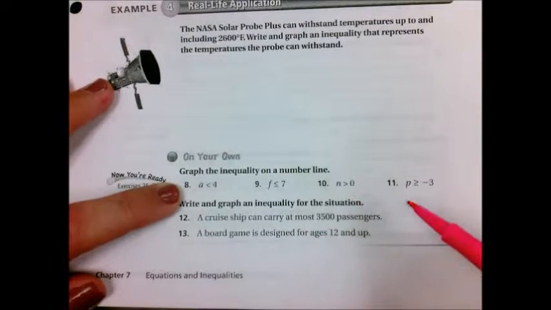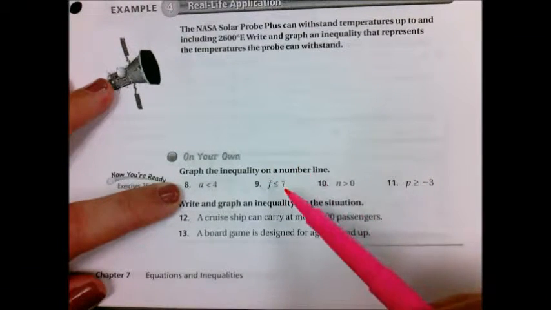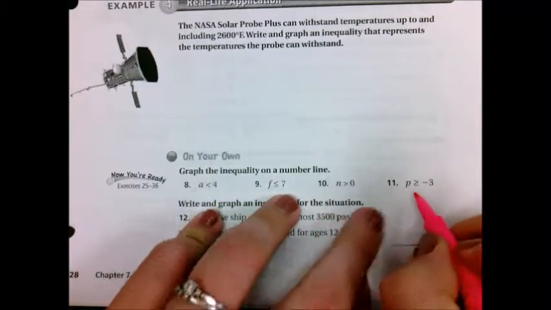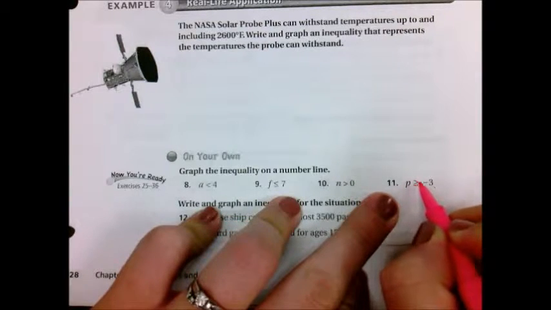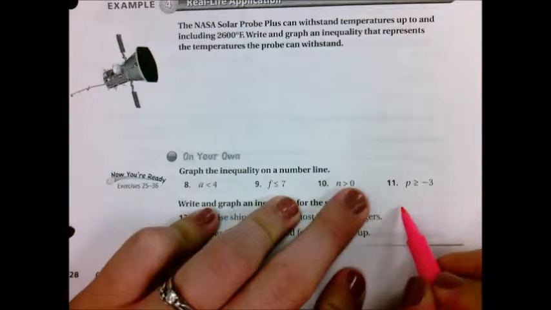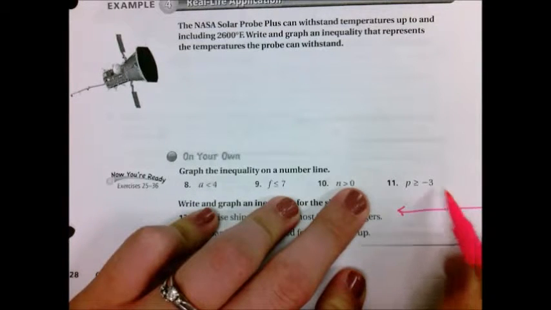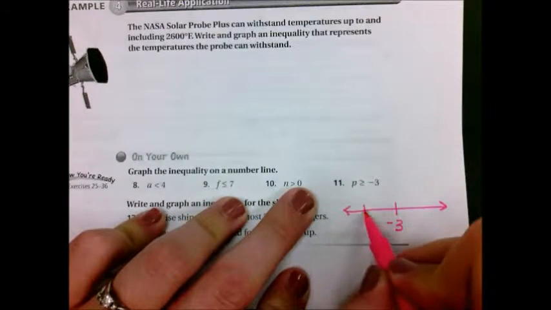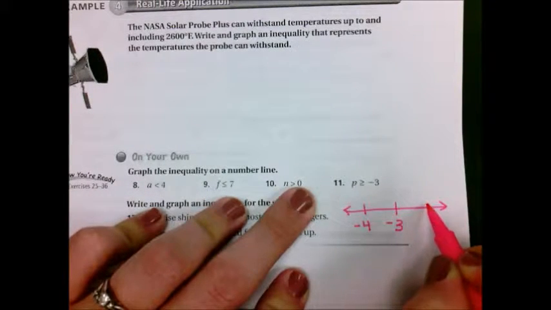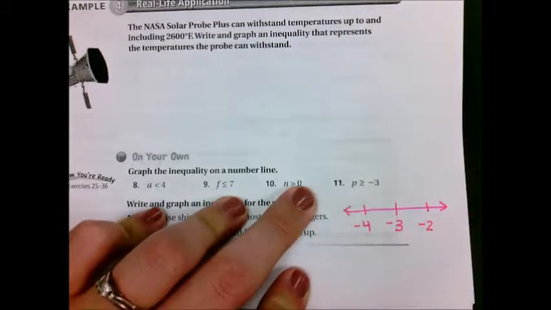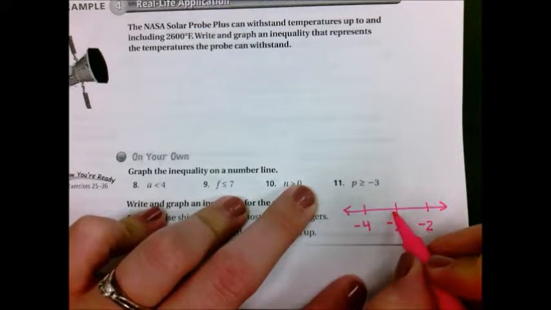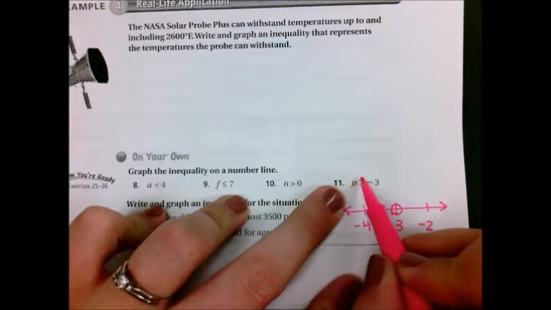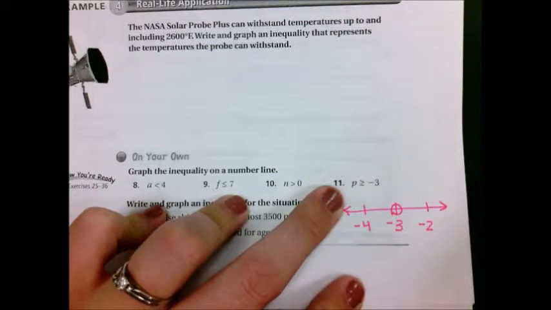We're going to look at some examples that go with example 3. So again, continuing with graphing. Let's look at one that has a less than or something with an equal to sign on it. So P is greater than or equal to -3. So I'll draw a number line. I'll put the number they give me, -3, right in the middle. We know that -4 is smaller than -3, and -2 is bigger than -3. And we're always going to put a circle on the number it gives me in the problem.